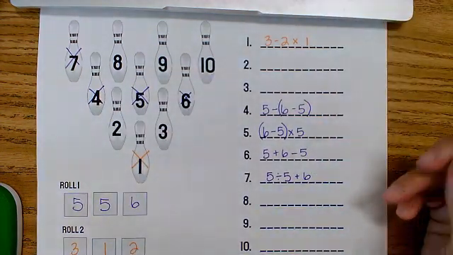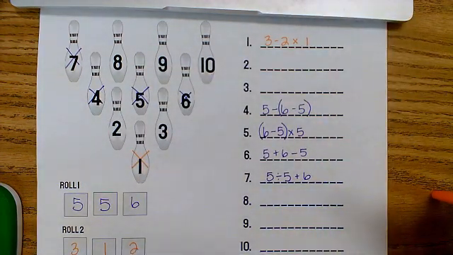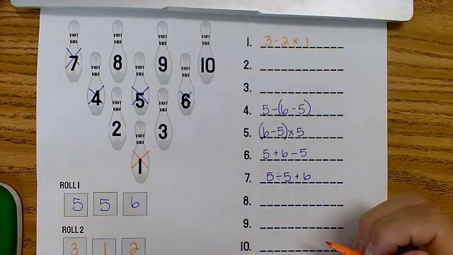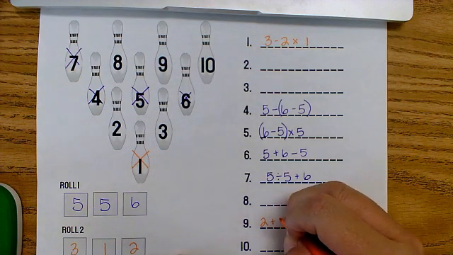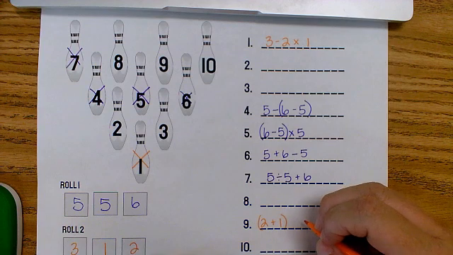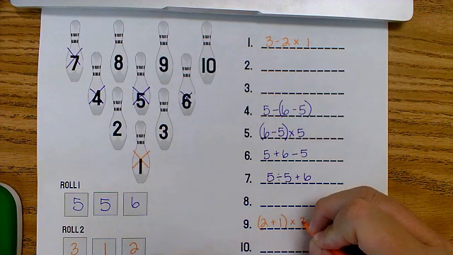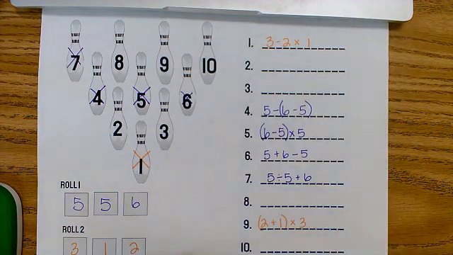So then I might do 2 plus 1 times 3. So let's put that here. 2 plus 1 is 3 times 3 is 9.